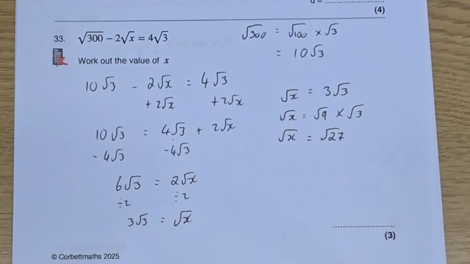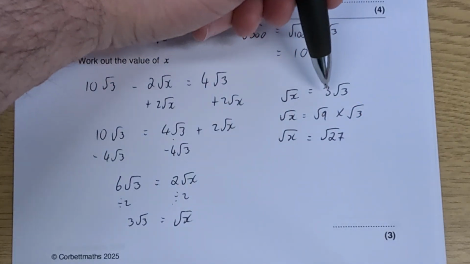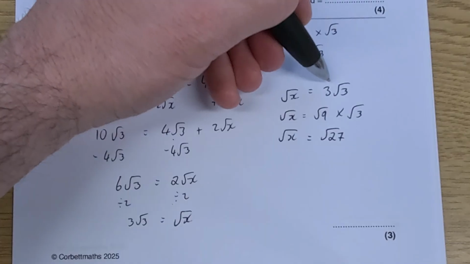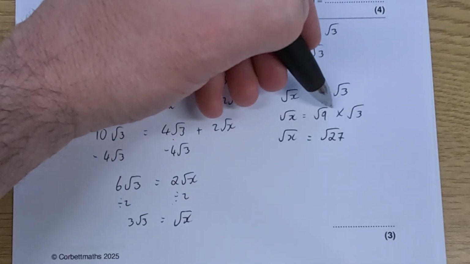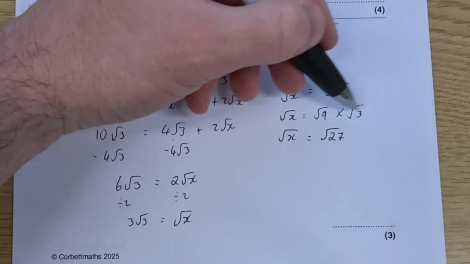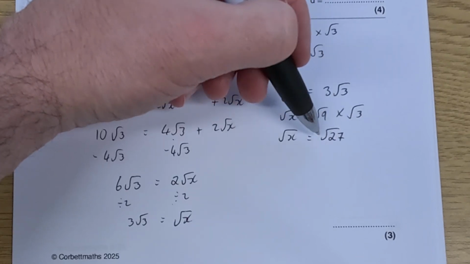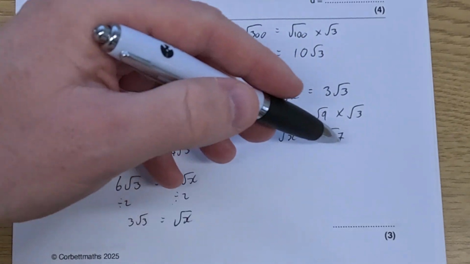So just going backwards, we have our simplified surd. We are unsimplifying it. So you're squaring this to find what's going to go underneath the square root symbol. And then you're going to times these two together to give us the 27. So we've now got the square root of x is equal to the square root of 27.